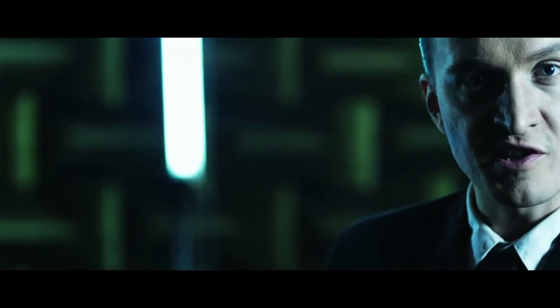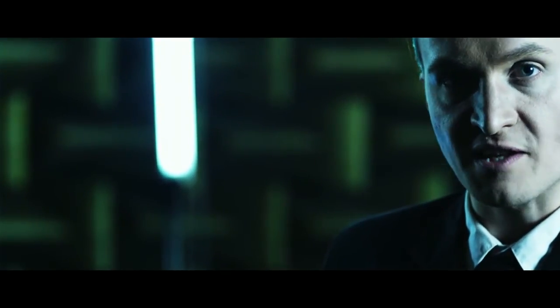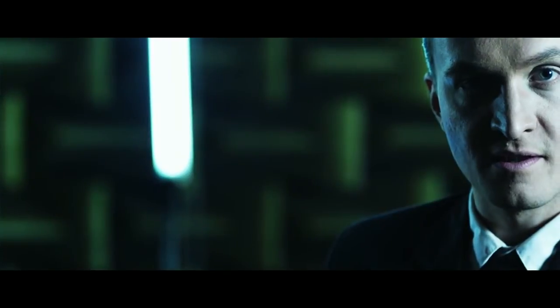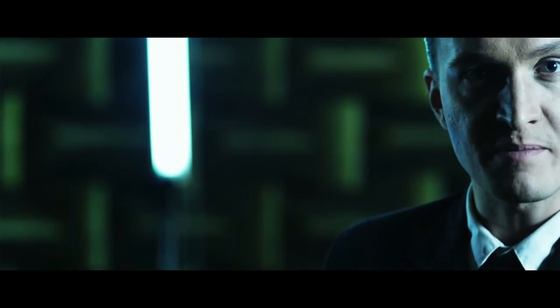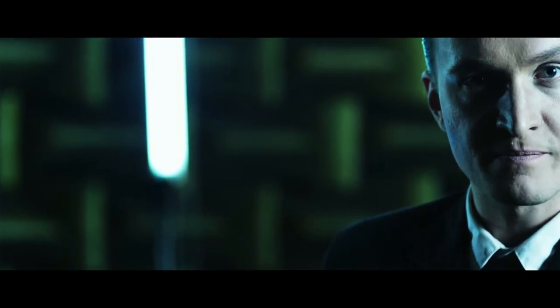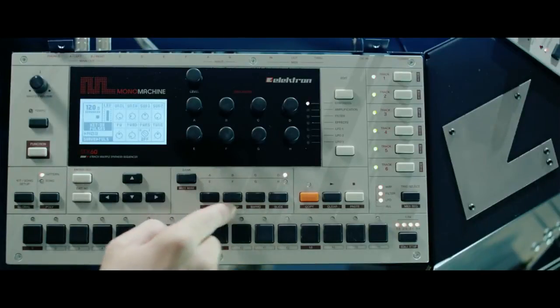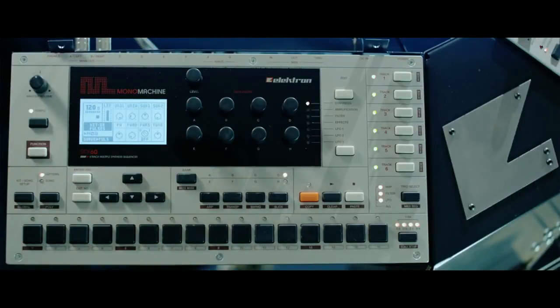In addition to the 6 internal sequencer tracks, there are also 6 dedicated MIDI tracks. The Monomachine makes a perfect centerpiece in any MIDI-based setup. These are the bank buttons. They are used both for selecting patterns and for entering arpeggiator, transpose, swing, slide, and mute menus.